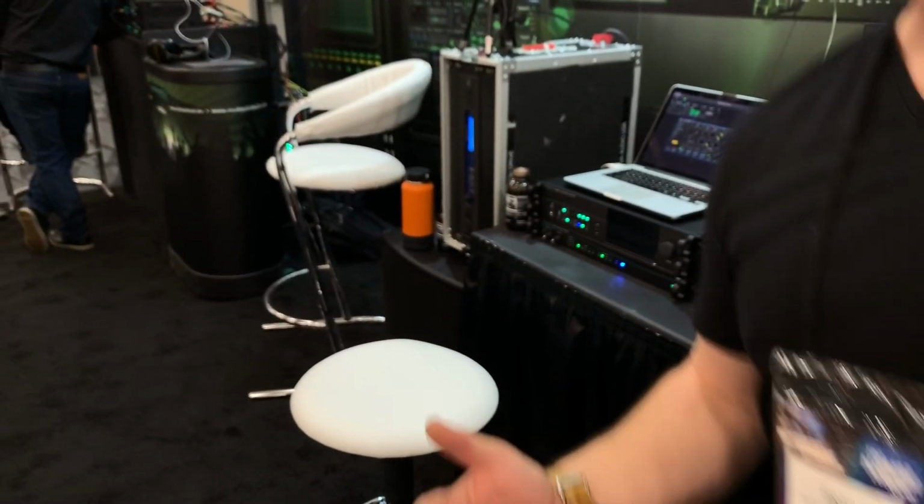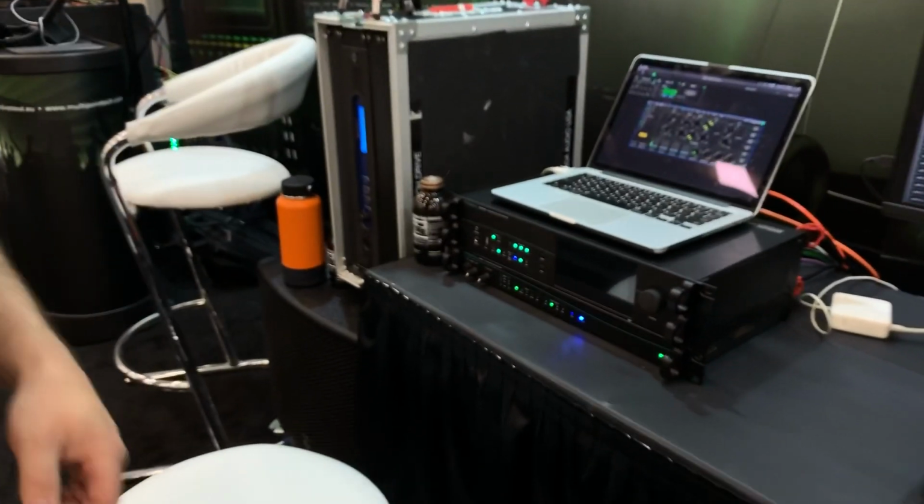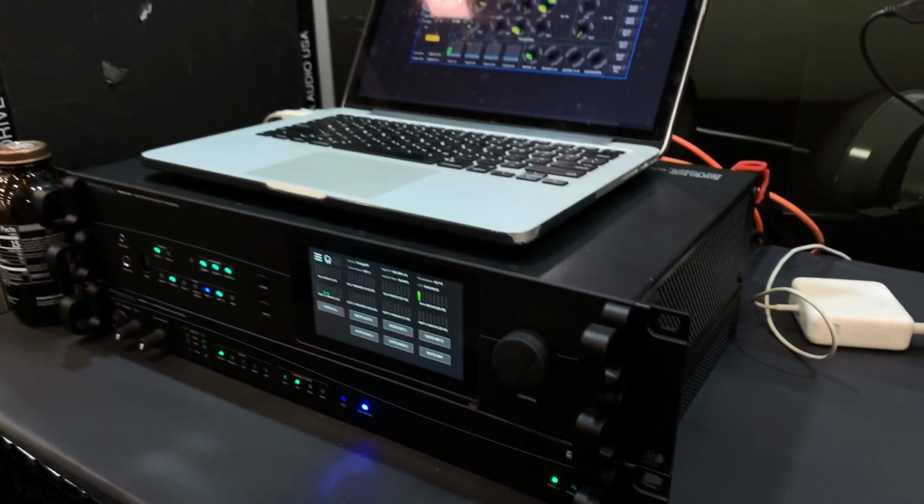Eric, before we wrap up, can you show me some of the new stuff you guys are showing off at the show? You want to try the shot out? Yeah, let's do it. You want to follow me? Mosey over here and see what we got.